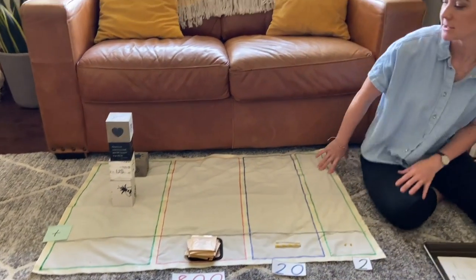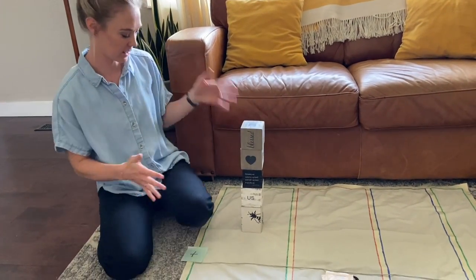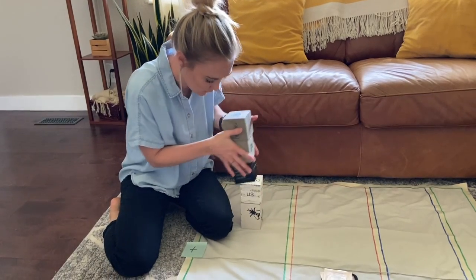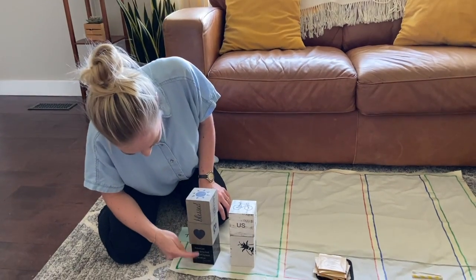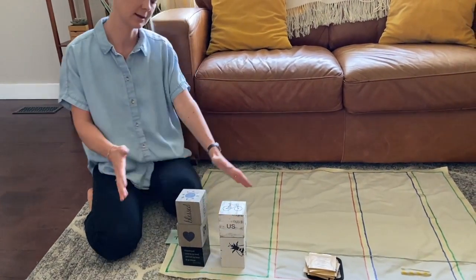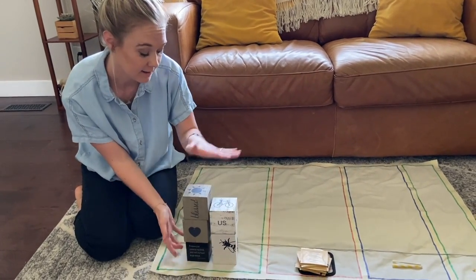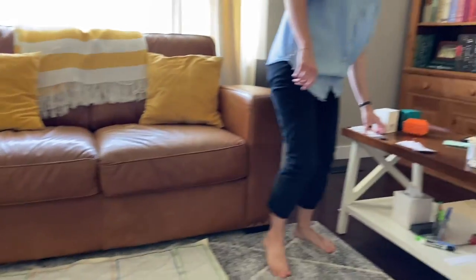And now for our thousands. This is a pretty big tower of 1,000 cubes. So I'm gonna very carefully bring them below the line and count. 1,000, 2,000, 3,000, 4,000, 5,000. That's less than 9,000 cubes. So that answer is allowed to stay without making an exchange.